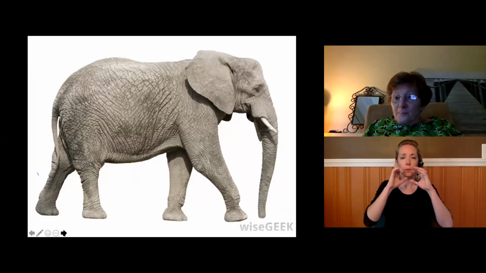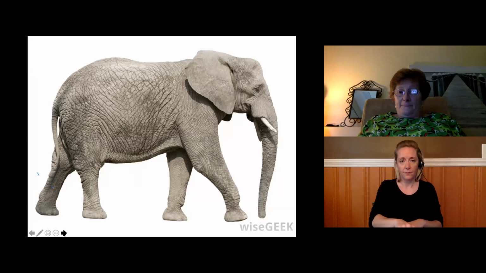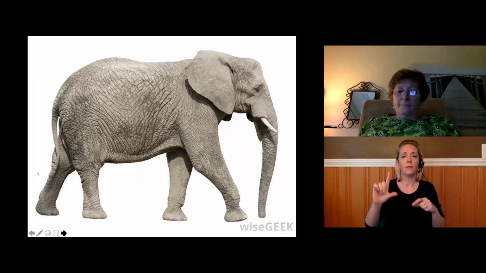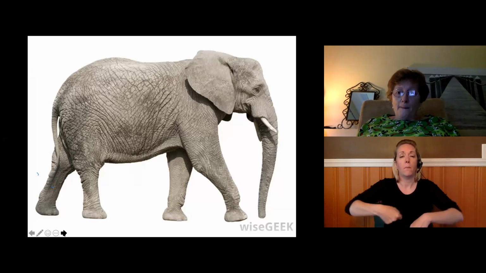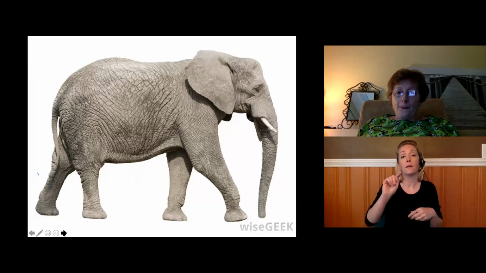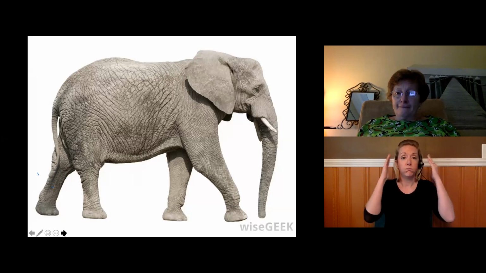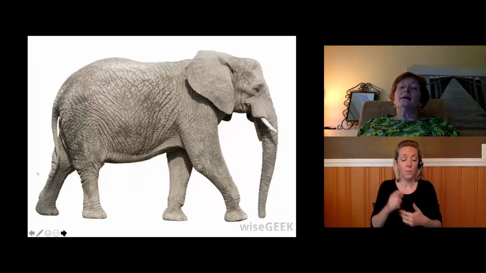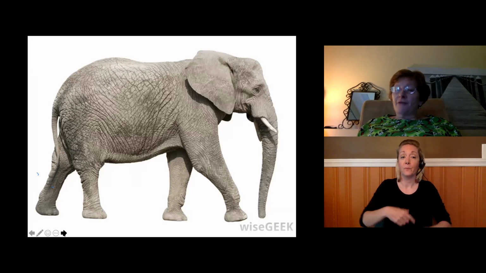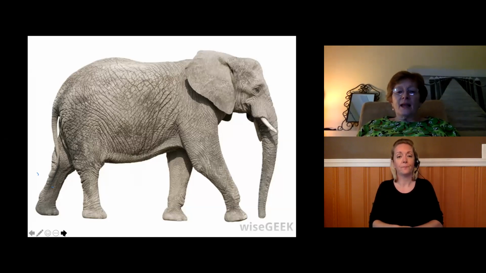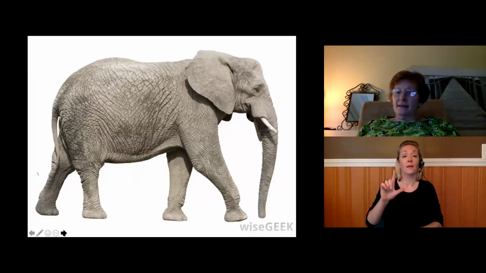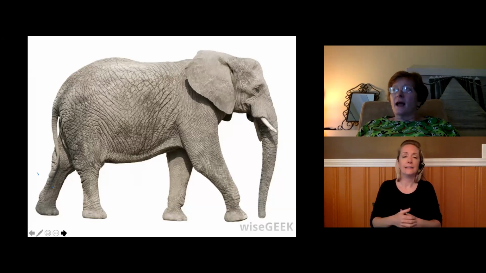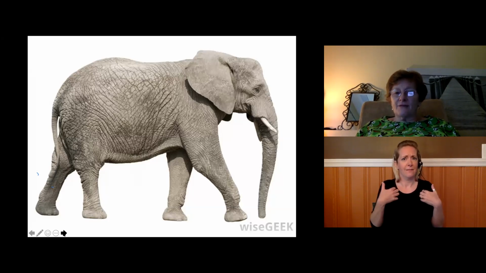Tusks, legs, trunk, gray, tail, leathery skin, ears, eyes. Okay, trunk, legs, and ears. What we have to be careful of is I can't just use legs, because how many animals have four legs, right?